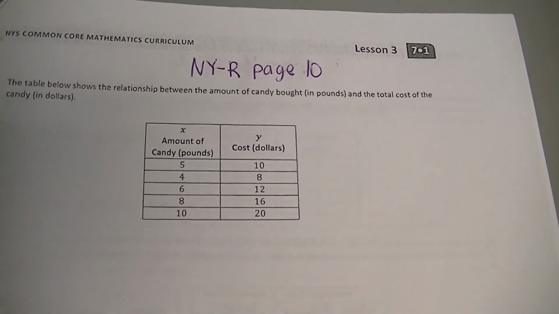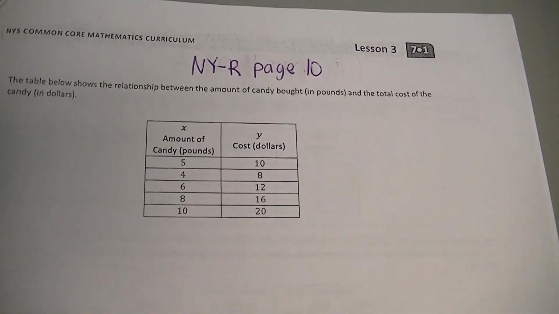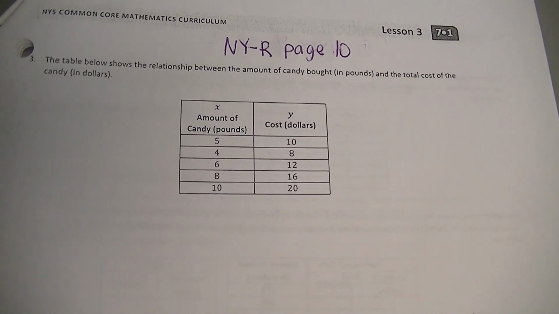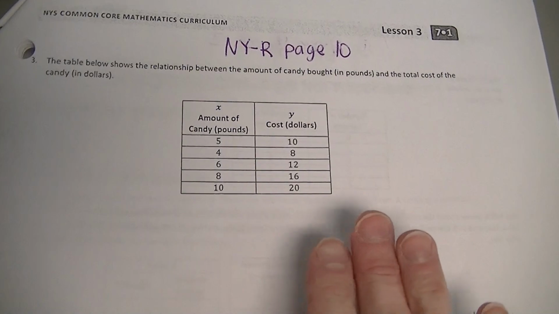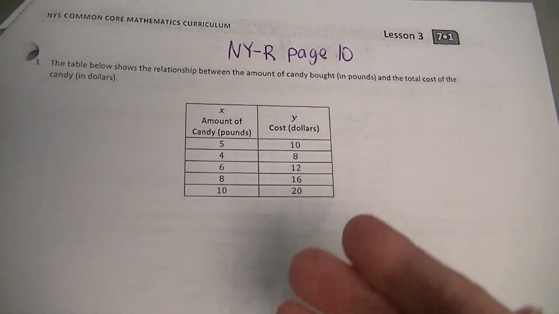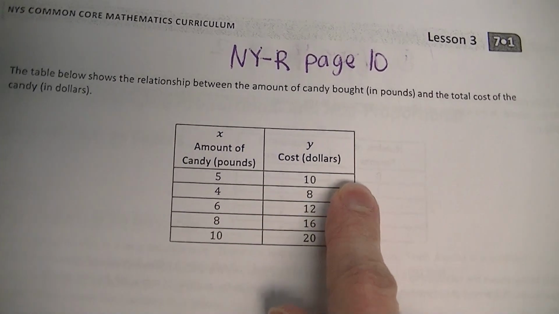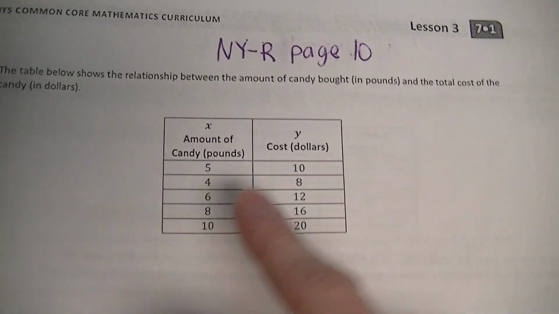This video is going to show you how to complete the problems on page 10 of your math book. We're given a table, and we're supposed to determine whether or not it shows a proportional relationship. So it wants to know if y is proportional to x. Is the cost proportional to the amount of candy in pounds?